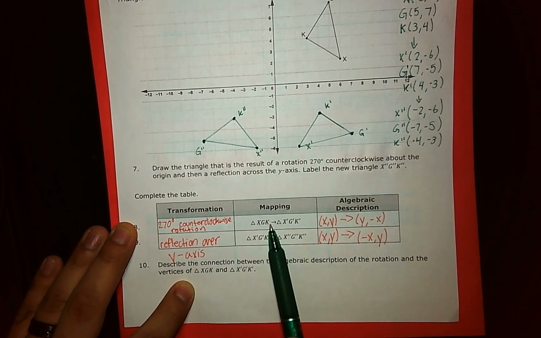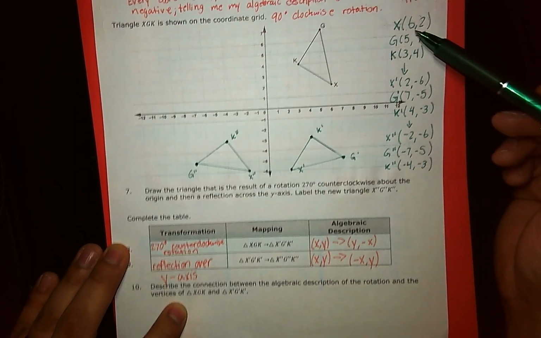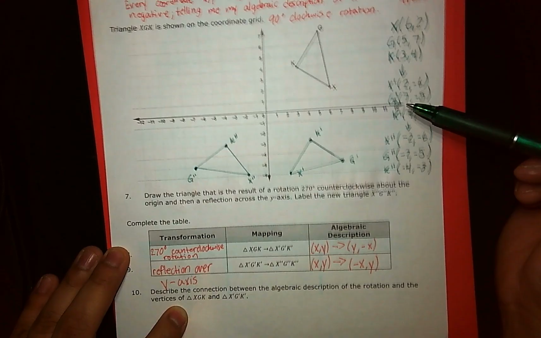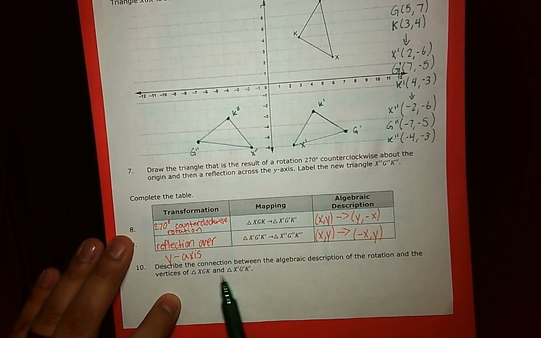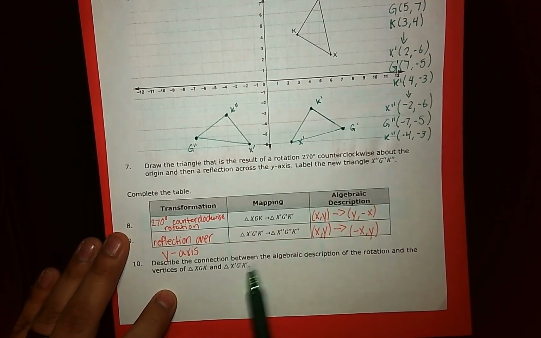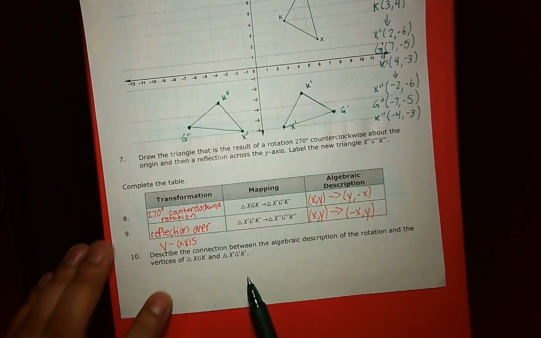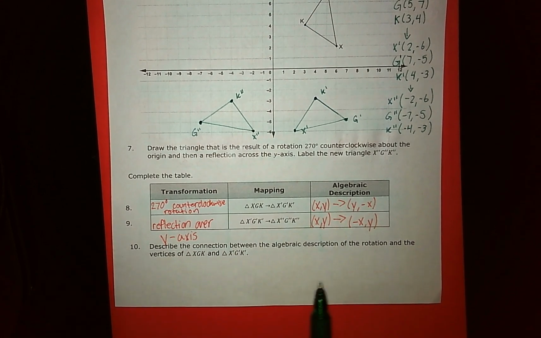Well, we kind of already said that. It looks like all of the coordinates, 6, 2 became 2, -6. 5, 7 became 7, -5. They all flipped and the x became negative. So the vertices, I guess, followed that algebraic description, and that's all I guess you would say for number 10. I'm not sure of a better way to answer it.